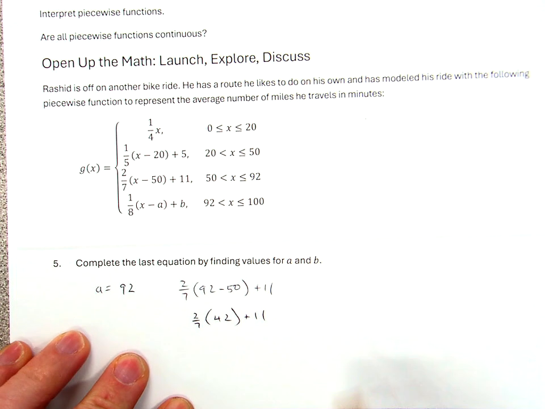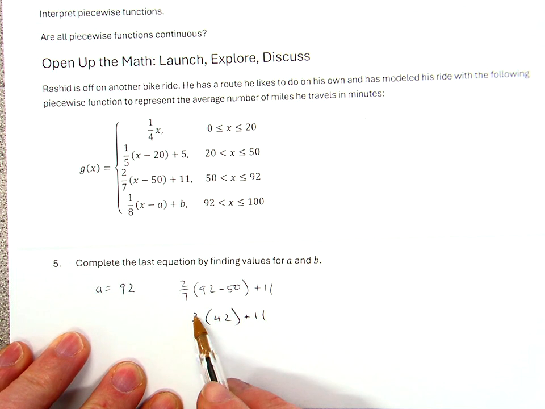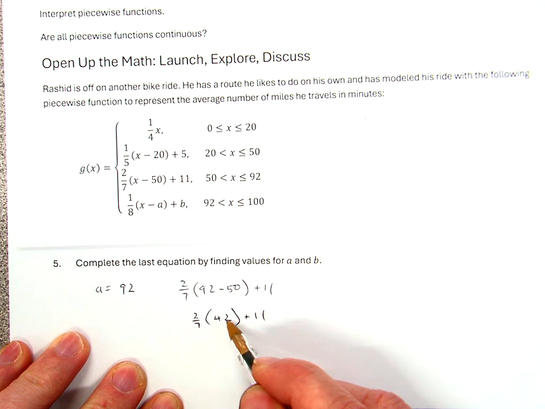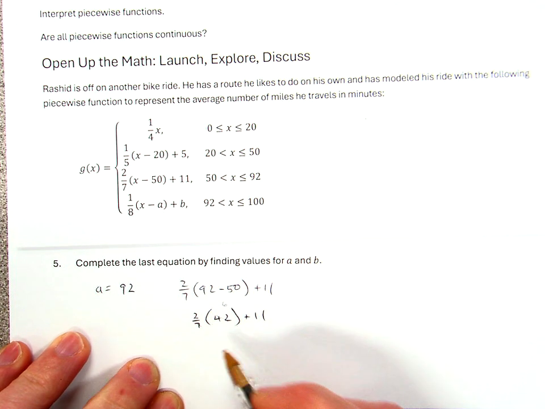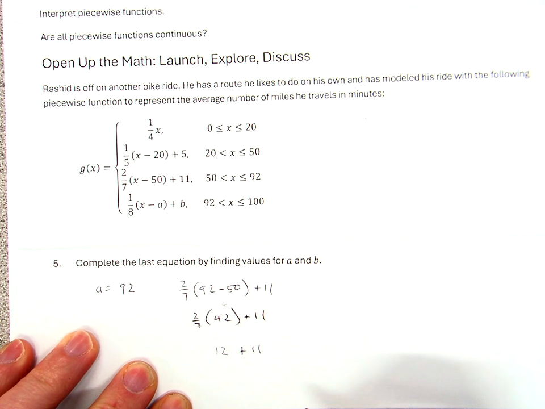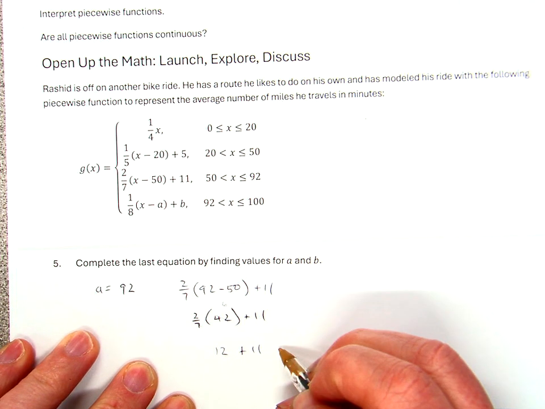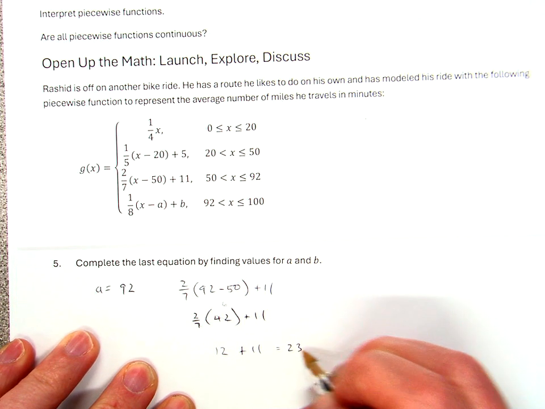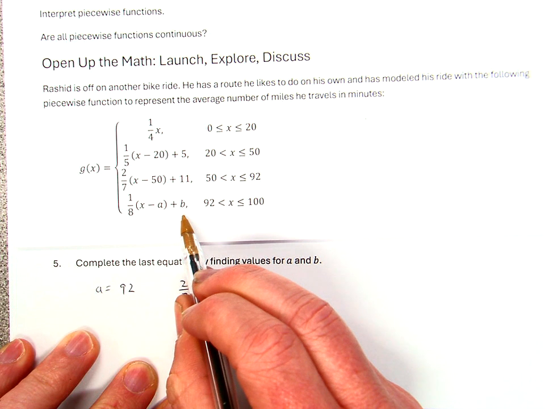You can either do 42 times 2 and then divide by 7, or you can say 7 goes into 42 6 times, and 6 times 2 is 12. Which means 12 plus 11 is 23, which is our b value.